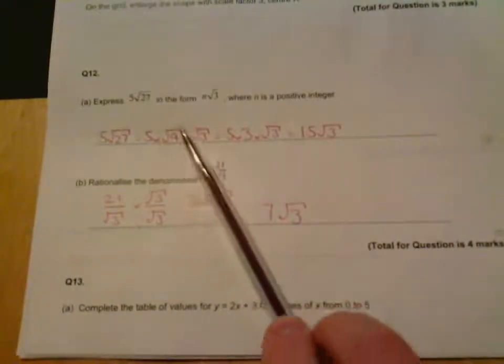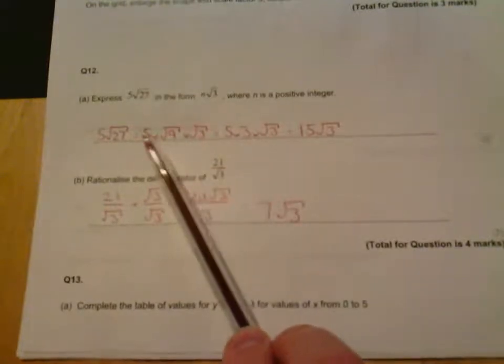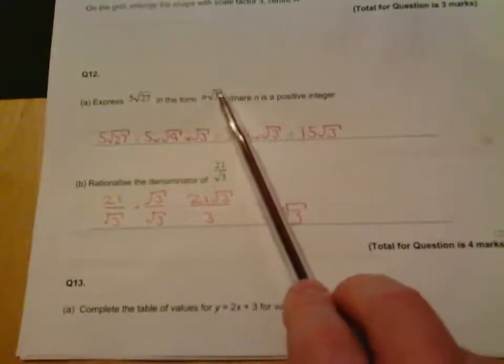Well, I know that root 9 is worth 3, so I end up replacing 5 root 9 with 5 times 3. Well, 5 times 3 gives me 15. I was asked for an answer in terms of root 3, which conveniently I can't do any more with, so I just get left with 15 root 3 as my answer.